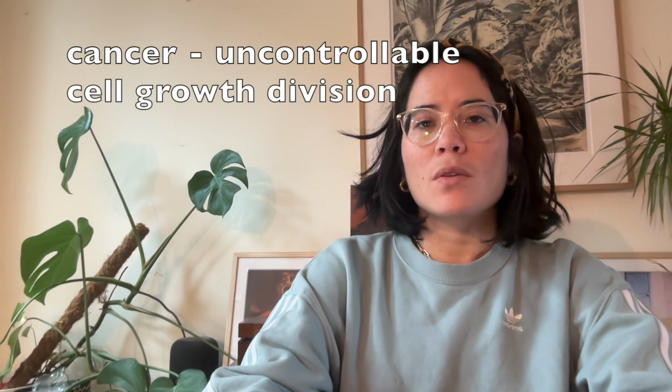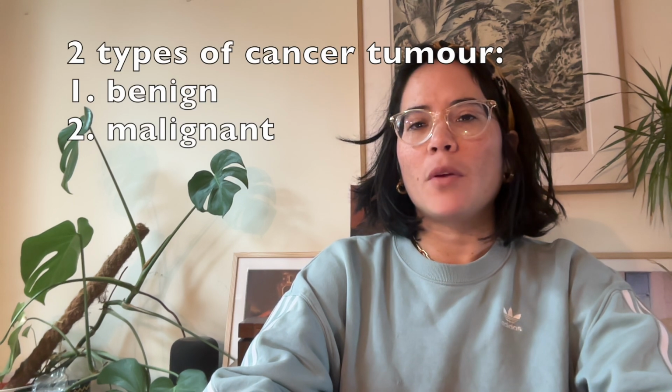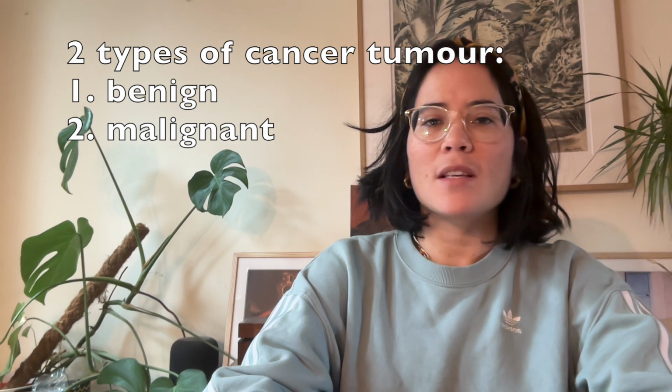Now, a really nasty disease is cancer, and this is caused by uncontrollable cell growth and division. Characteristic of cancer are both benign and malignant tumours. These are huge balls of cells. How do these tumours form?